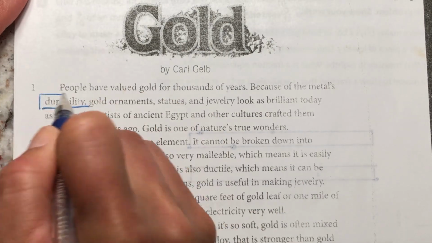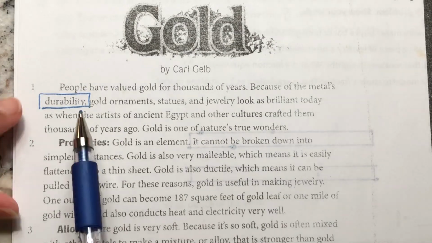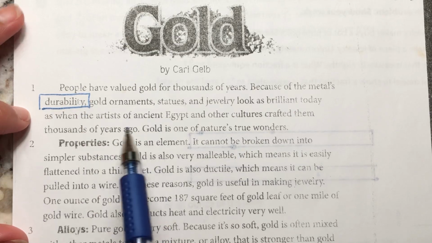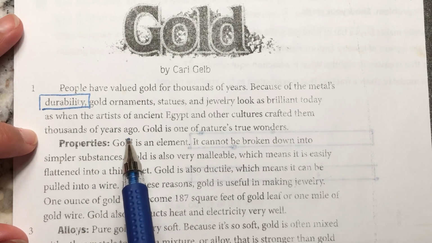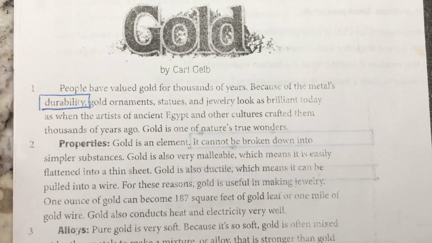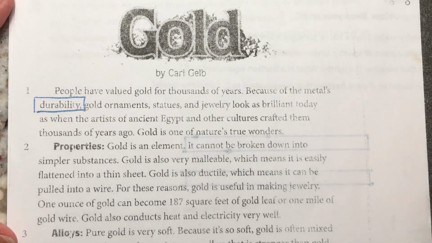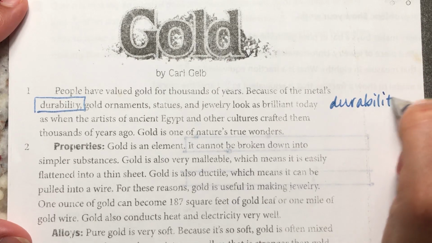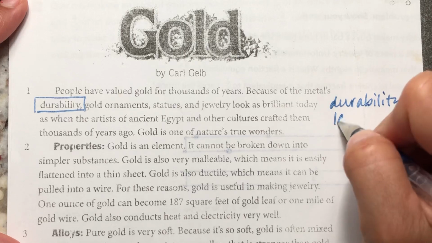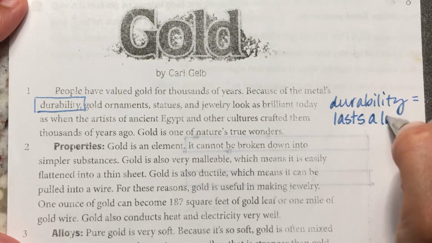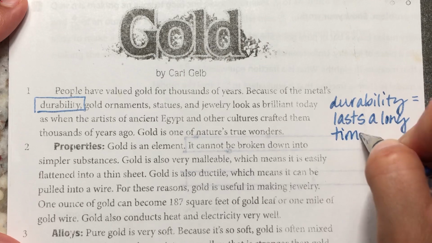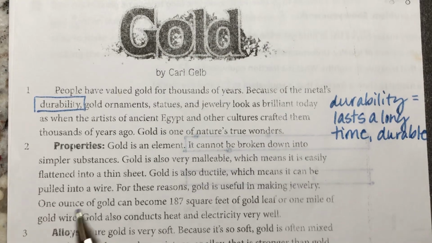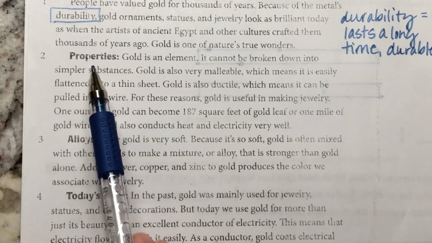So I'm going to just put a box around this word durability, and we have some context clues as to what this word might mean. And it tells us that gold today looks just as good as it did thousands of years ago. So that would mean that durability is basically something that can last for a very long time. It is durable. And I'm going to write that on the side. It's durable.